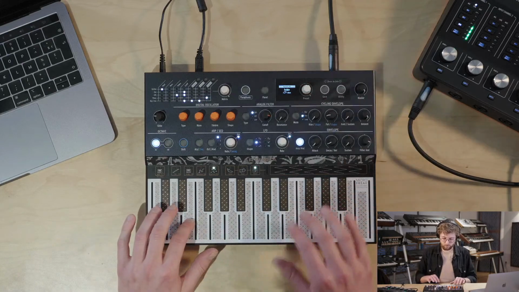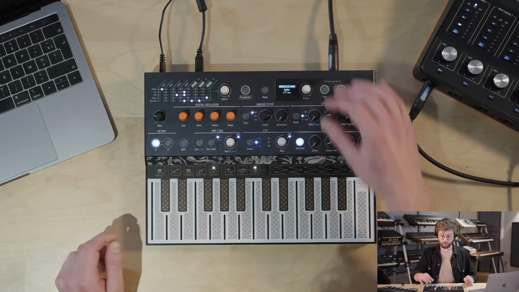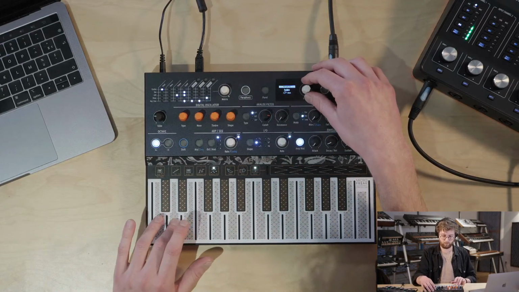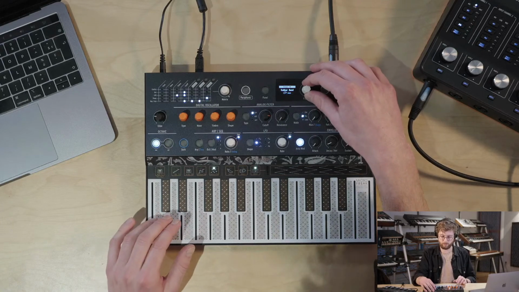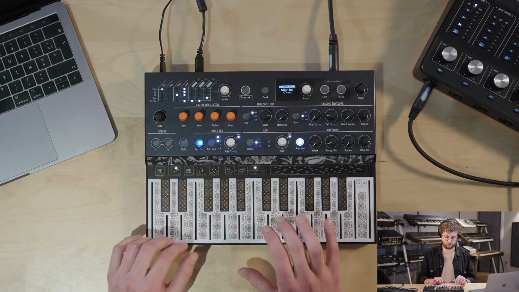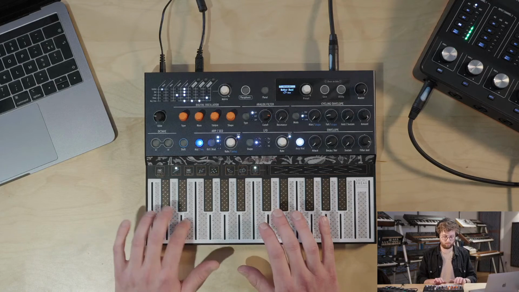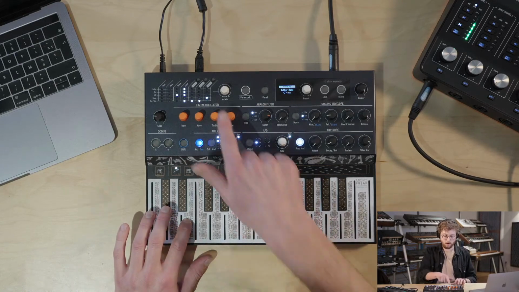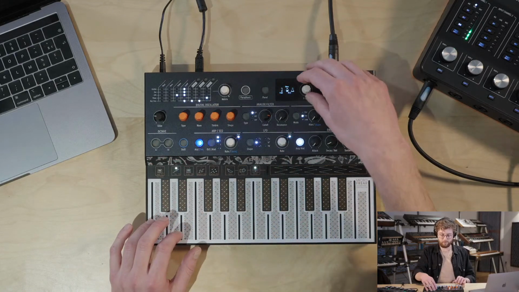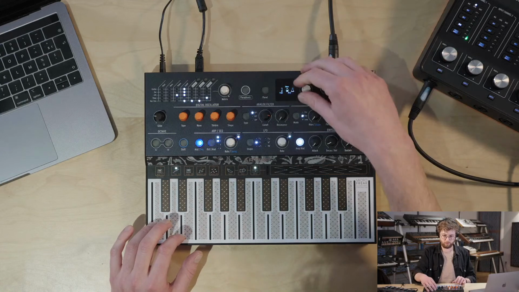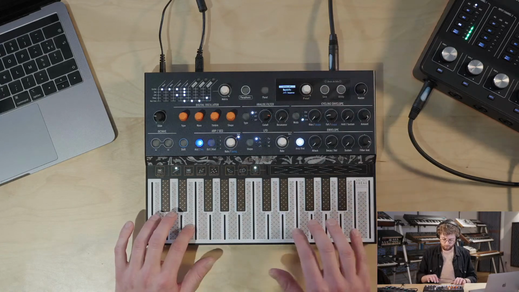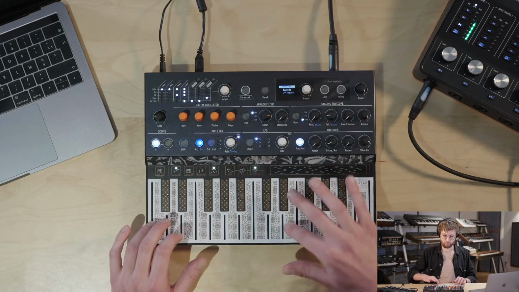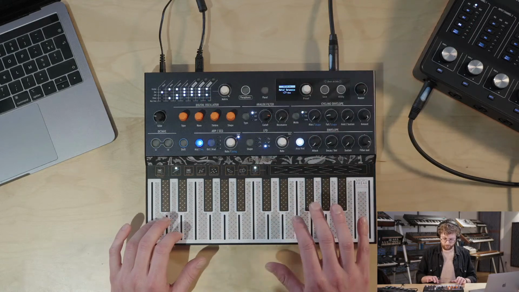Let's see. There's a lot of very nice bass patches in the update. This is done with the bass engine, the same one we used for the kick. Some more percussion.